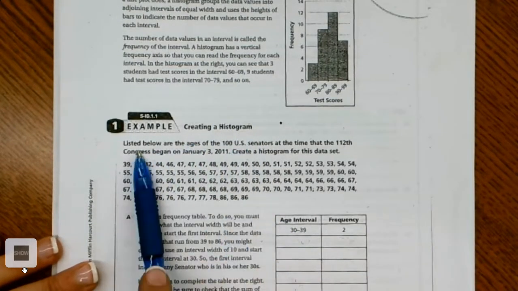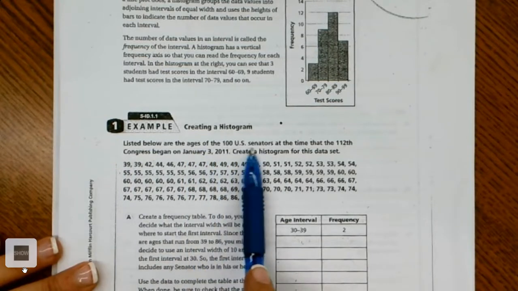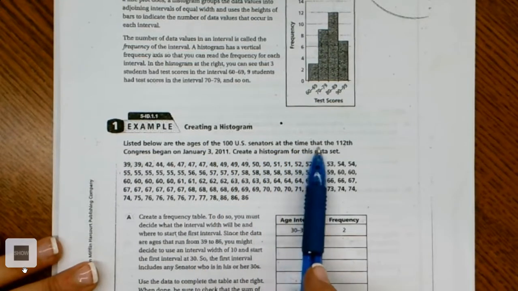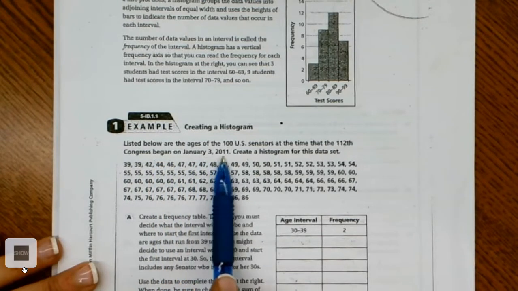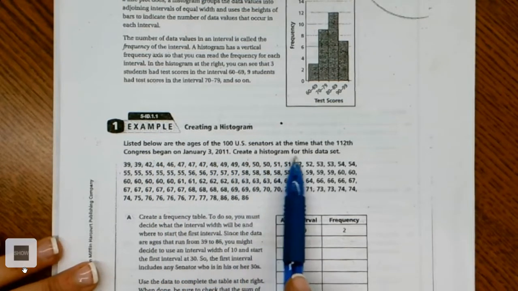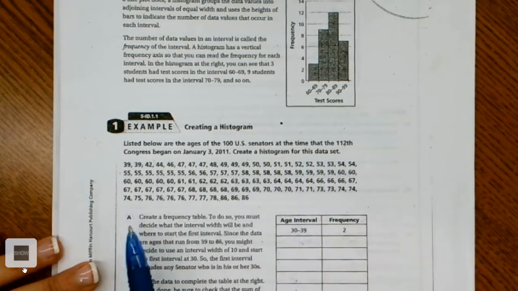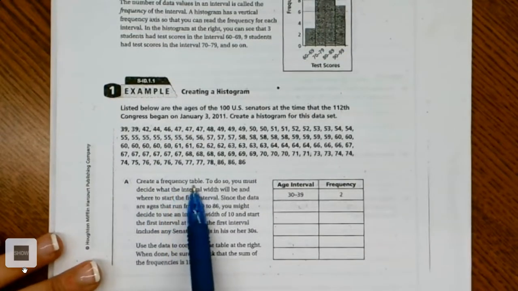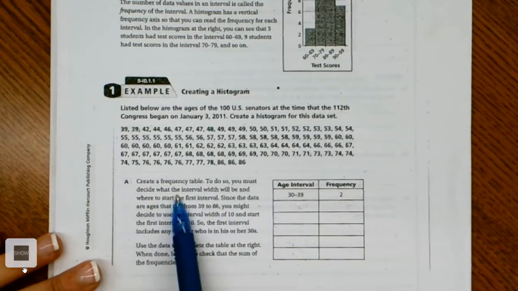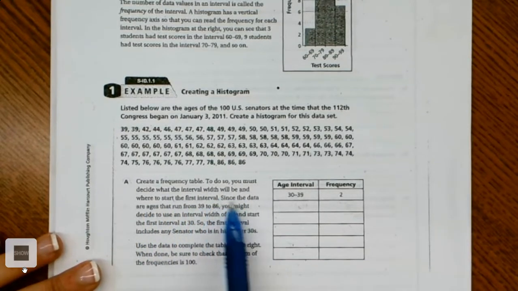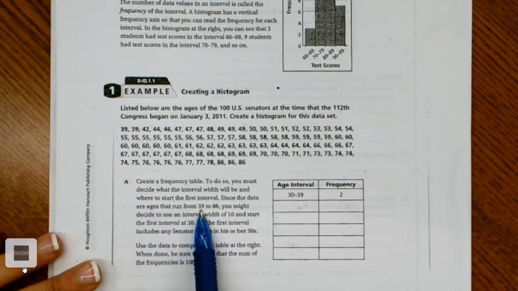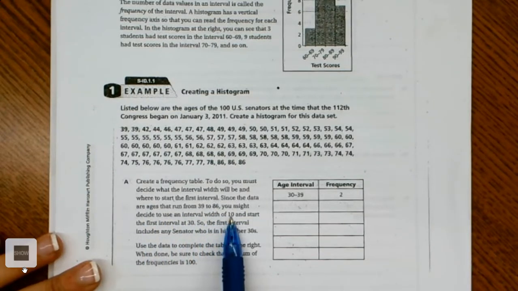Creating a histogram. Listed below are the ages of 100 U.S. senators at the time that the 112th Congress began on January 3rd, 2011. Create a histogram for this data set. All right, so the first thing that they want us to do is to create a frequency table. To do so, you must decide what the interval width will be and where to start the first interval. Since the data are ages that run from 39 to 86, you might decide to use an interval width of 10 and start the first interval at 30.